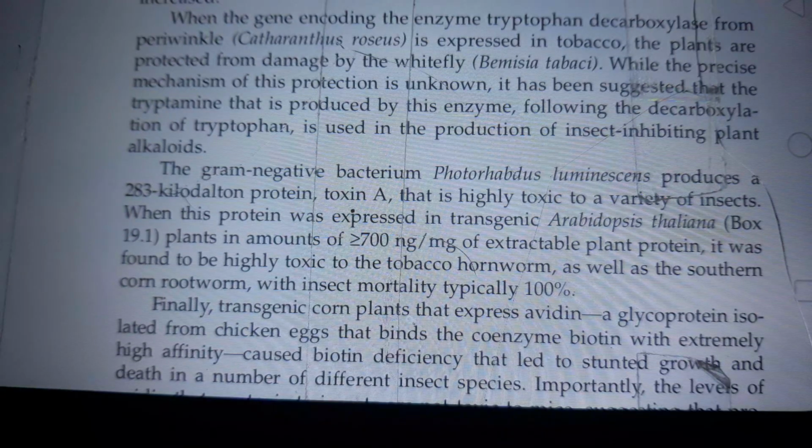Plant alkaloids. The gram-negative bacterium Photorhabdus luminescens produces a 283 kilodalton protein, toxin A, that is highly toxic to a variety of insects. When the protein was expressed in transgenic Arabidopsis thaliana in amounts greater than or equal to 700 nanograms per milligram of extractable plant protein, it was found to be highly toxic to the tobacco hornworm, as well as the southern corn rootworm, with insect mortality typically 100%.